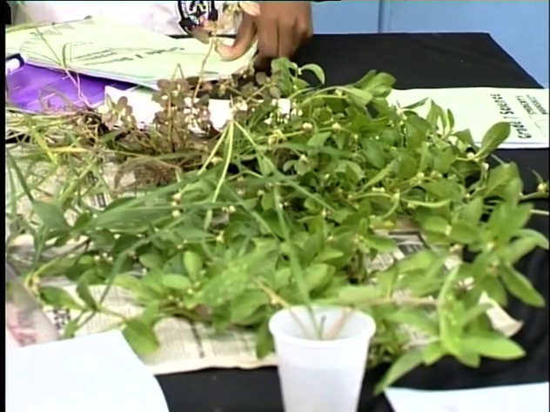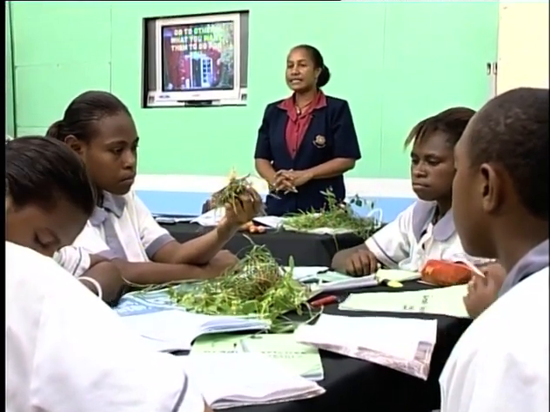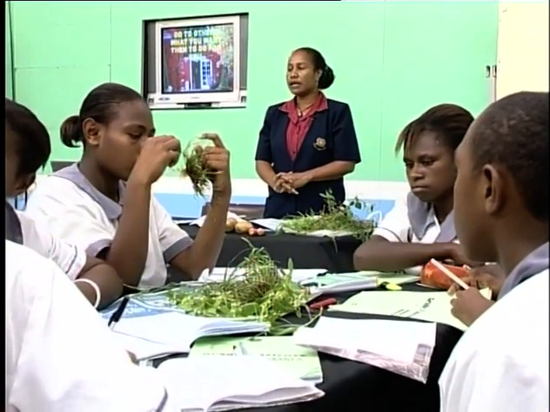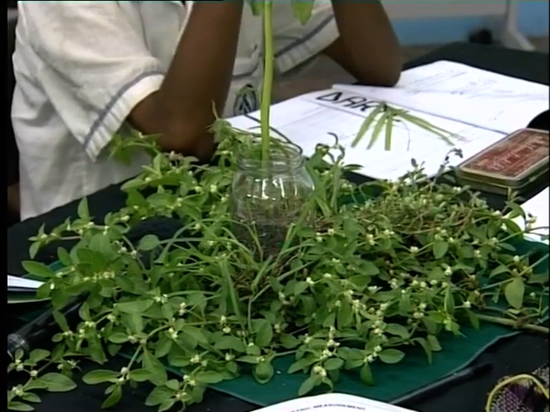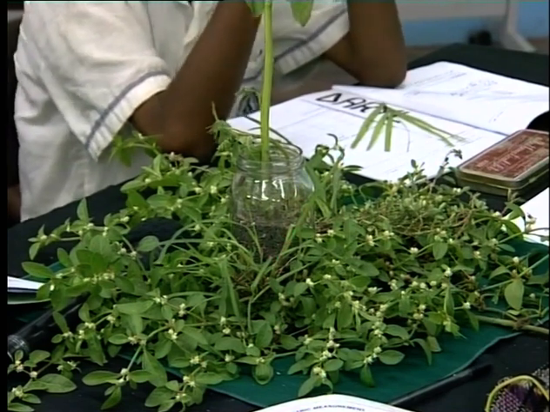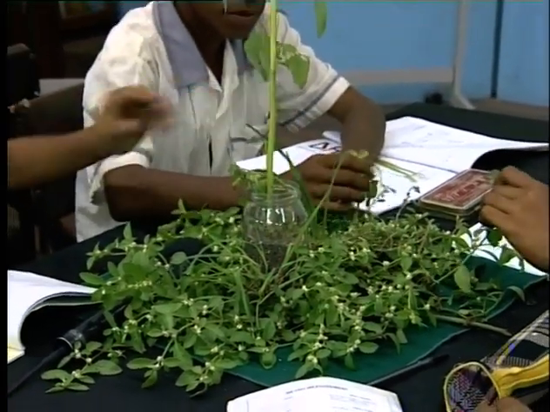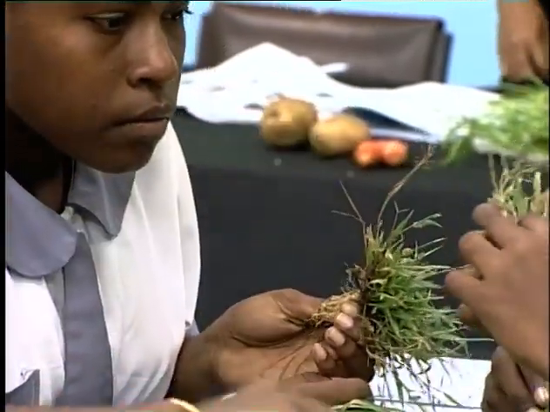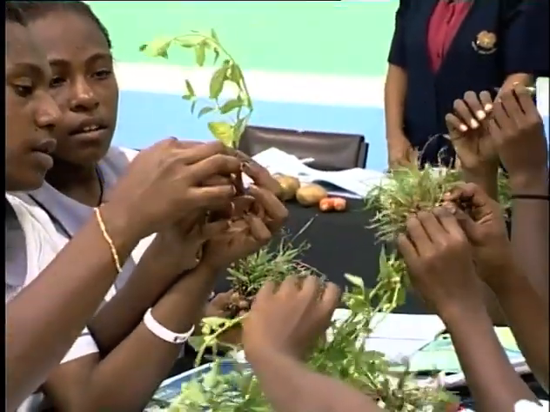All right, I'd like you to have a look at the plants that you have brought with you. Class, in your groups, you are going to tell each other, look at a plant that you have brought and try to identify where is the stem of that plant. I'll give you less than a minute to go through in your groups discussing and finding out where the stem is on the plants that you have brought.